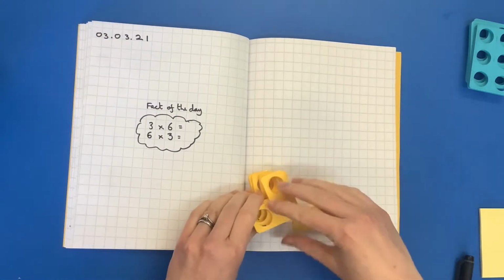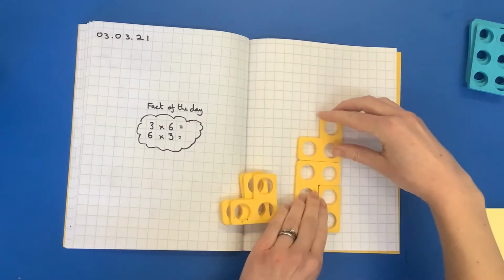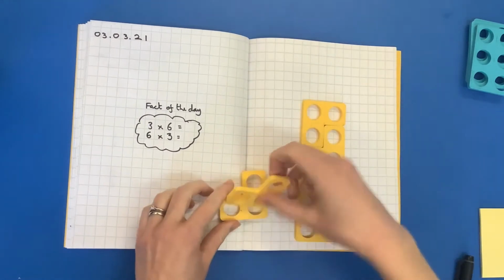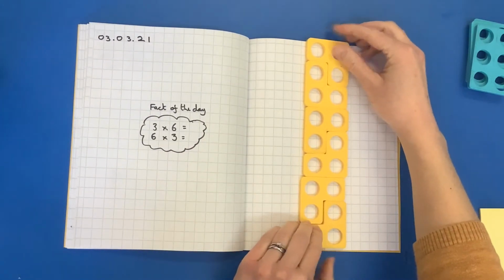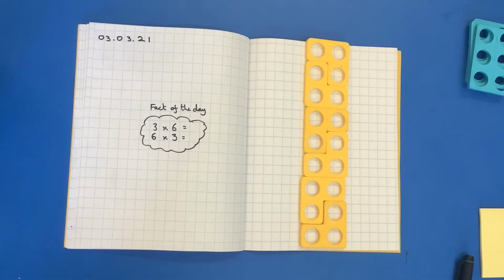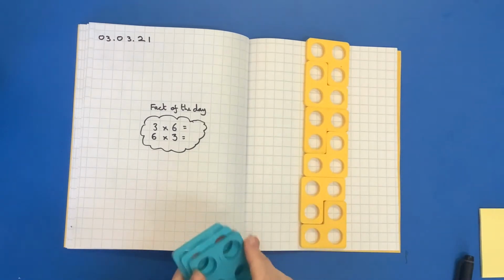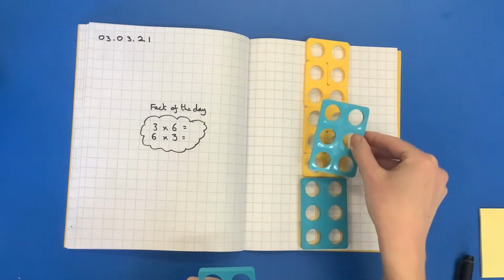So we've got 3, so 2 groups of 3, 3 groups of 3, 4 groups of 3, 5 groups of 3, and 6 groups of 3. How many is that all together? I'm going to give you the answer. And let's just check that's the same as 6 times 3. So here we go. 6.